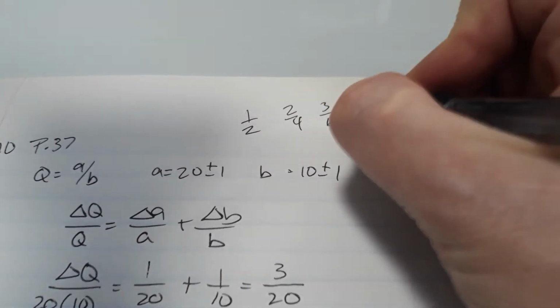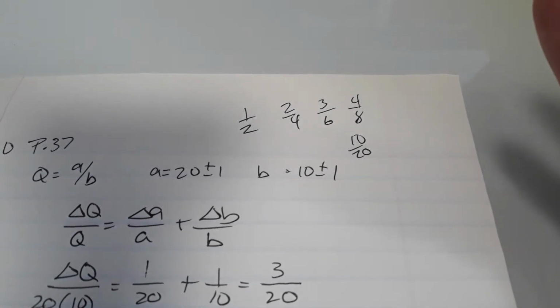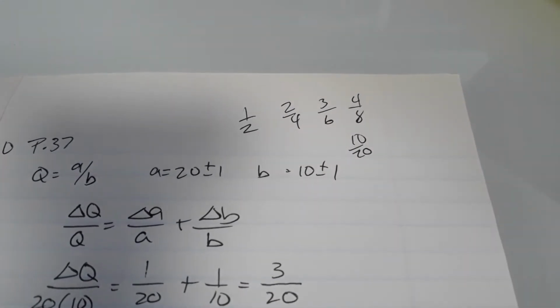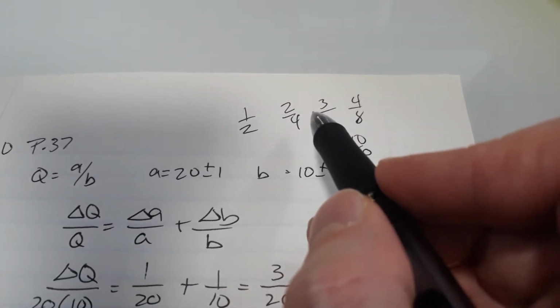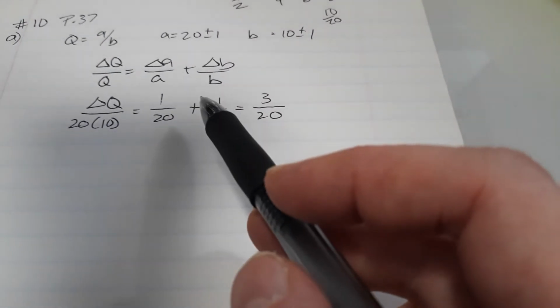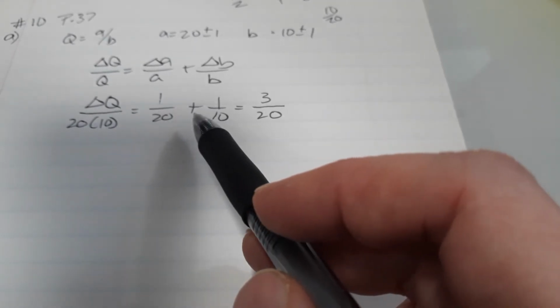So 3 over 6 or 4 over 8 or 10 over 20. These are all the same thing. I've just multiplied by some constant value. But if I put it in a calculator, 10 divided by 20, it's going to say 0.5, just like if I put 1 divided by 2. So it is mathematically the same thing, but it allows us to make the calculation. And if I was not being allowed to use a calculator, this would be really important to make sure that I take care of this.